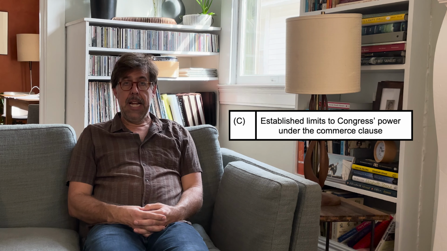All right, so now we're on row C, U.S. v. Lopez. Row C states, established limits to Congress's power under the Commerce Clause. Okay, is that what U.S. v. Lopez said? Did it in fact establish limits to Congress's Commerce Clause power? Yes, it did. And so that is correct, and thus we're going to leave it untouched. We're not going to mark through it.